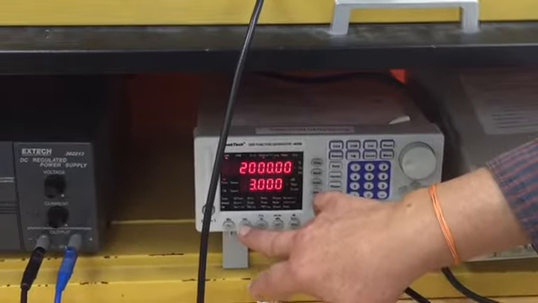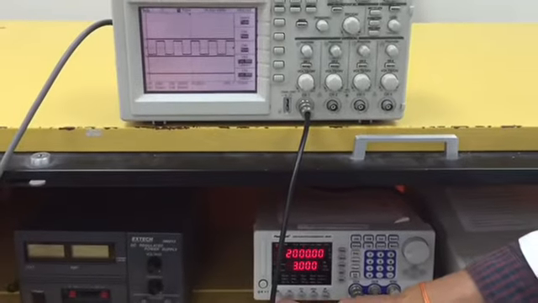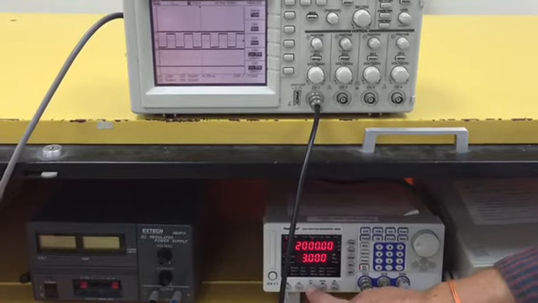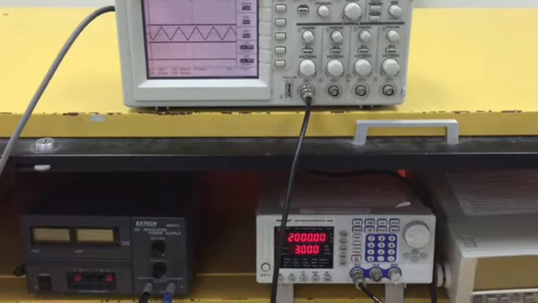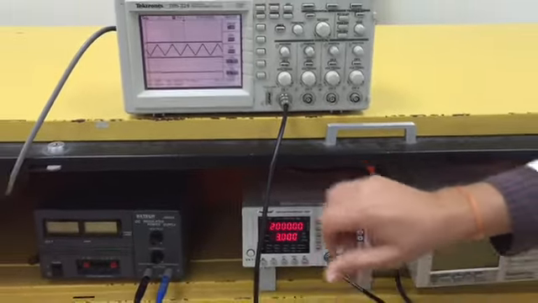So how to check whether the 2000 Hertz and 3 volt are really the values generated by the function generator?